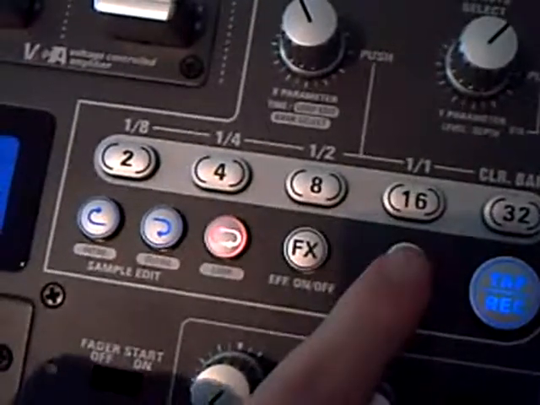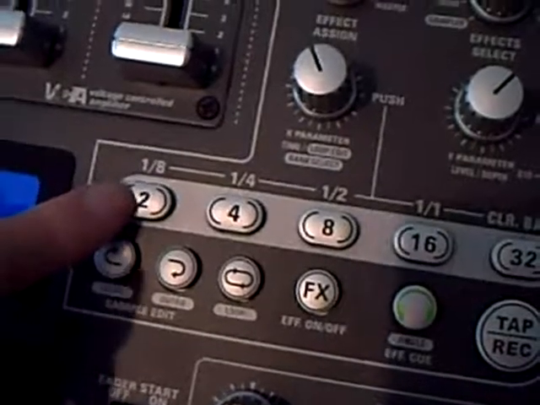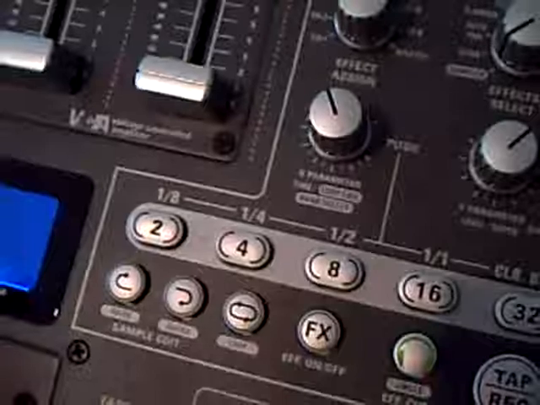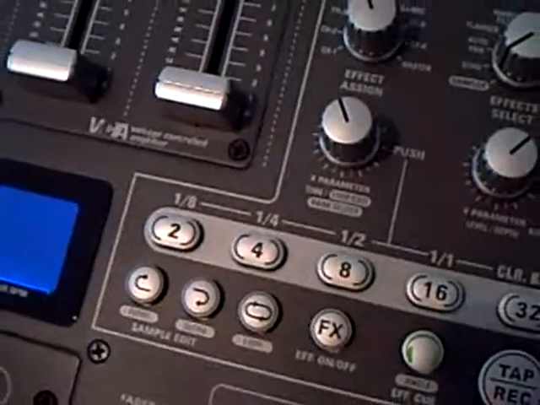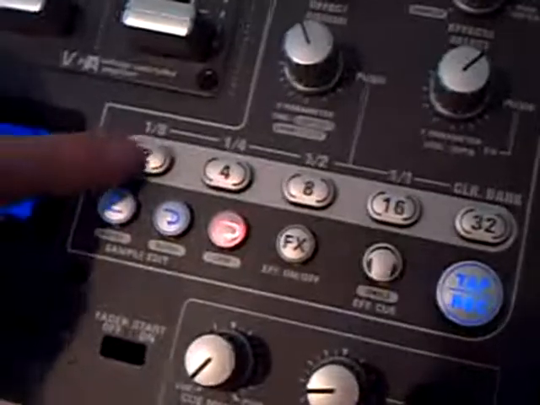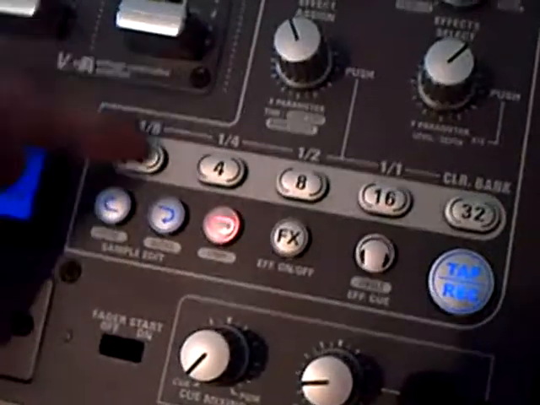Now what this does is you press it, and you click one of these buttons, the sample will play once completely through and then stop. If you don't put on this jingle mode, you use this just like a cue button. Just you press and hold to play the music, and when you release it, it stops. So that's basically the 2 modes.